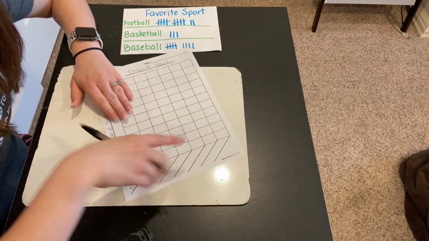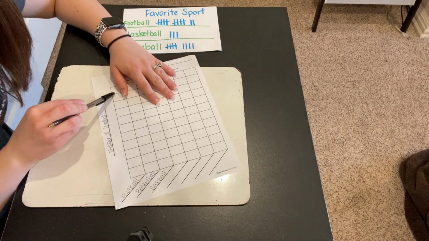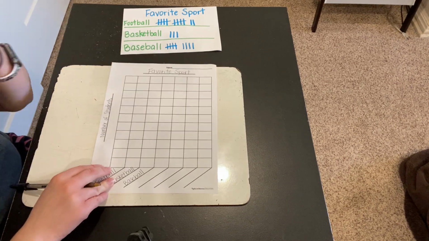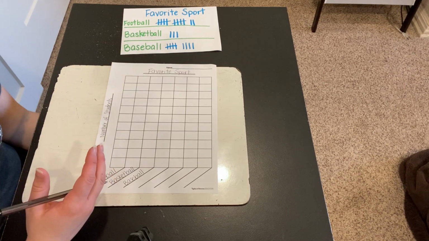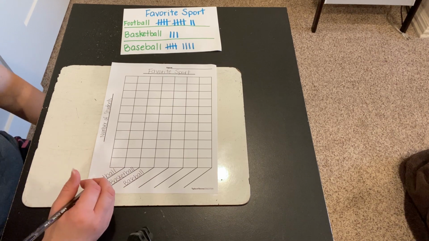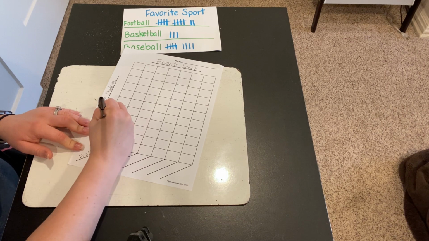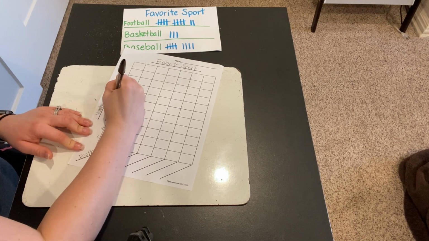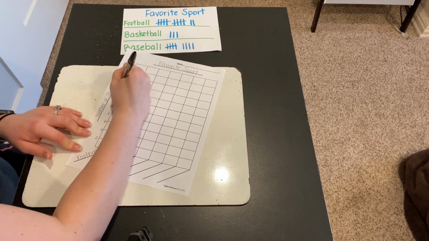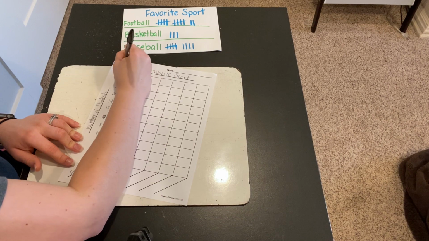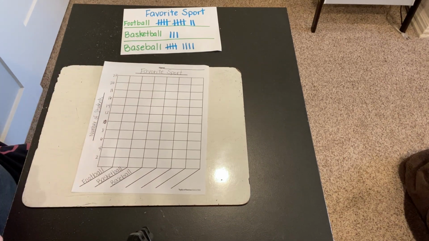Finally, I need to make my scale. Notice on this graph, there are no numbers. So we have to put those ourselves. This time I want to show you how you can make a graph by counting by 2s instead of 1s. So I'm going to go 2, 4, 6, 8, oops, not 9, oh no, 10, 12, 14, 16, 18, 20, 22. Okay, let's graph and we'll look at how we do this together.